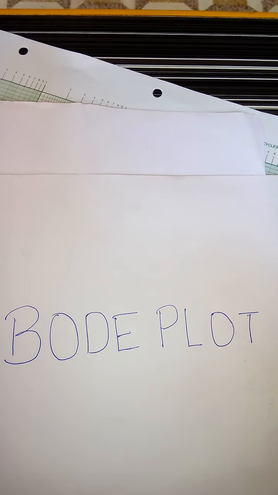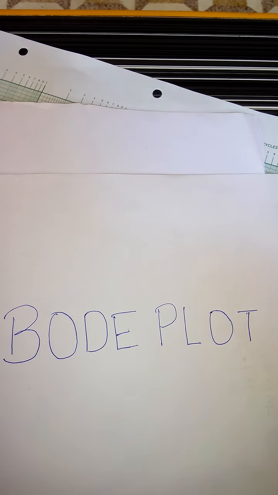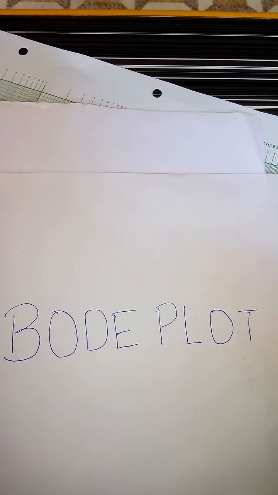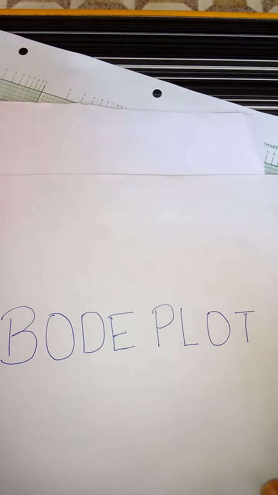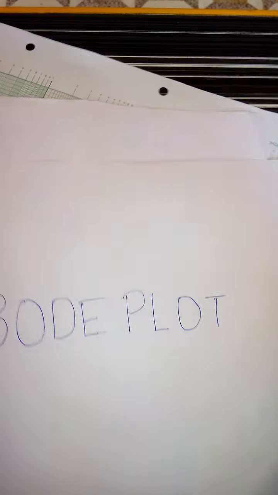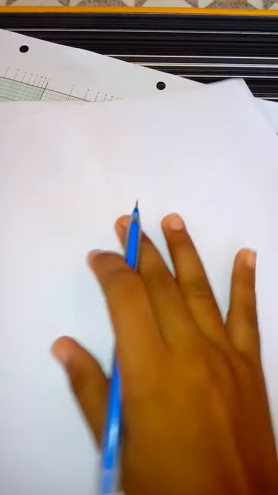Hello friends, today we are going to study the Bode plot and we are going to determine the gain margin and phase margin and also the stability. Now let's take one example for this.